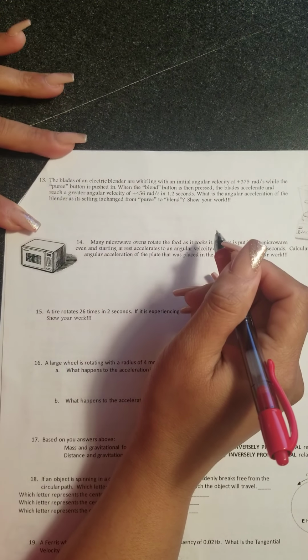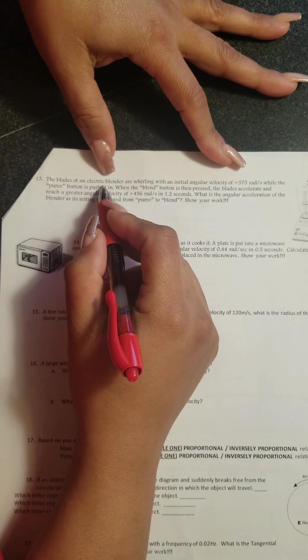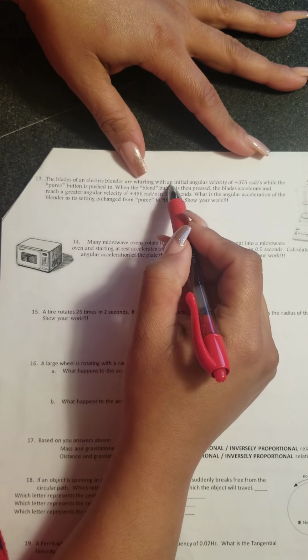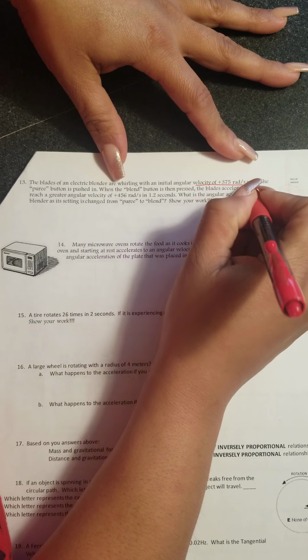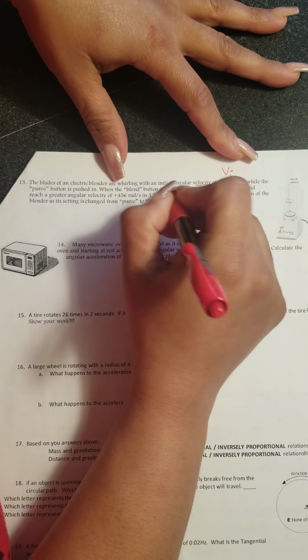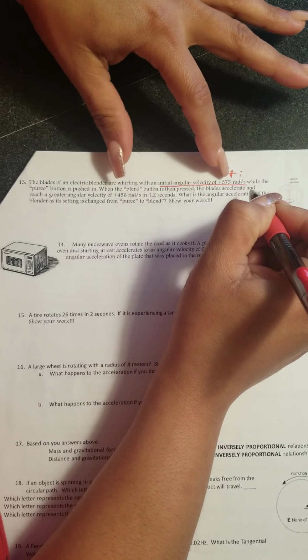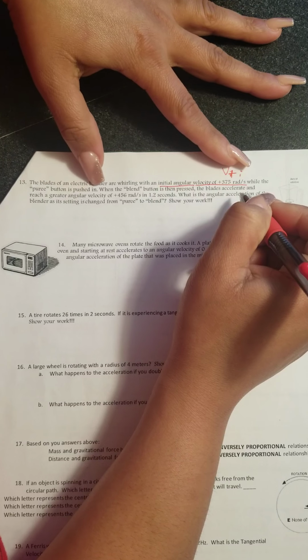Okay. So now let's go ahead and look over here. The blade of an electric blender is whirling with an initial angular velocity of, so VTI, because that's my initial, while the puring button is pushed.